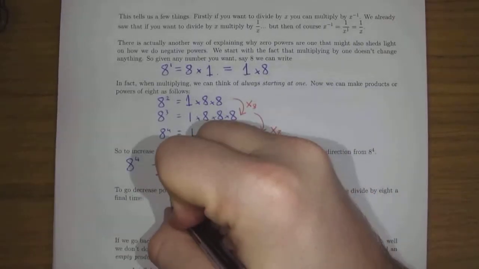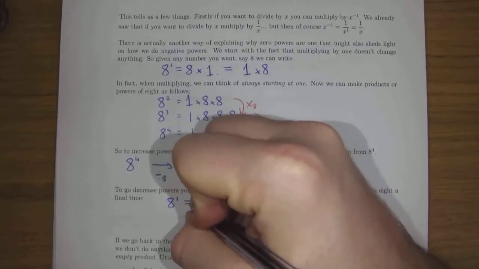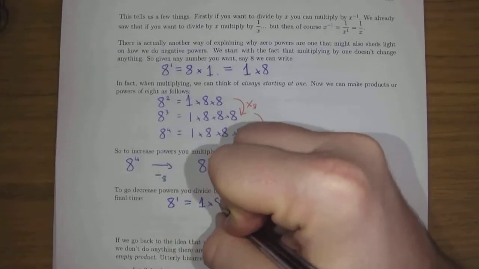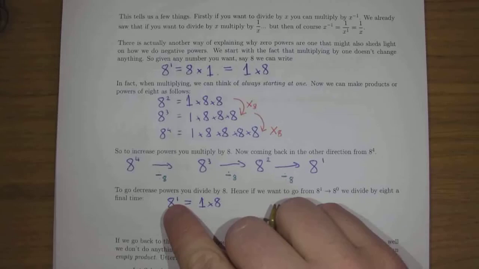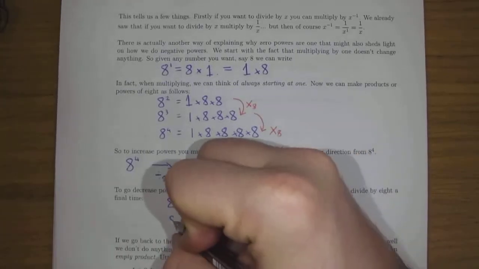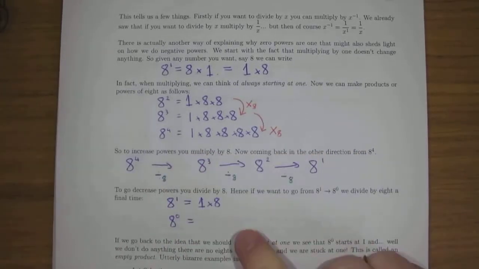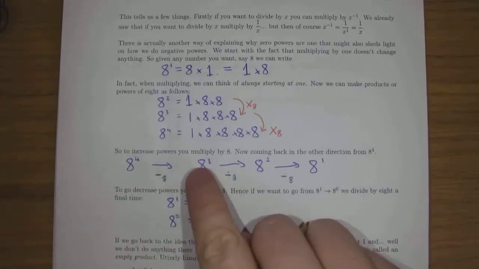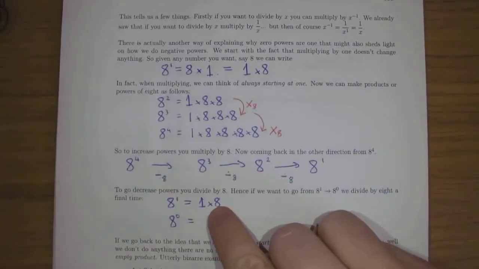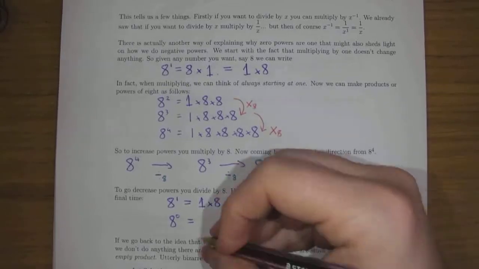So we have 8 to the 1 is equal to 1 multiplied by 8. That's up there. And then if you want to reduce the power by 1 again, well, look what dividing does: it reduces the powers. If you divide this by 8, this is just 8. 8 divided by 8 is 1.